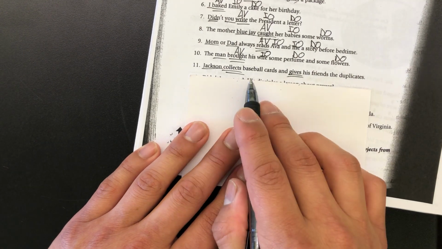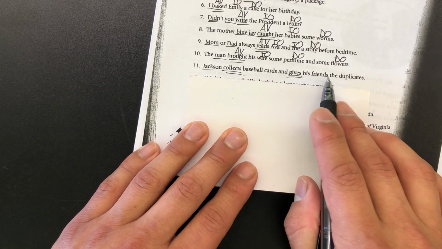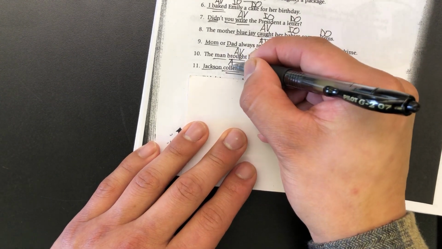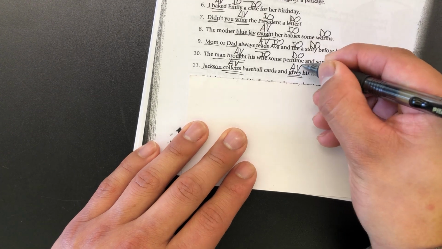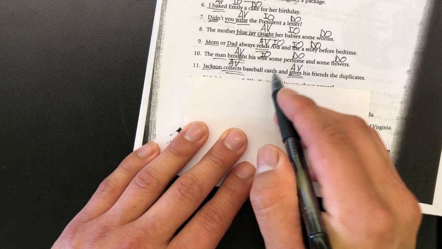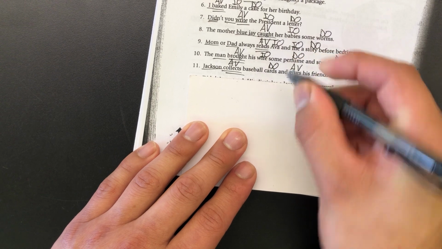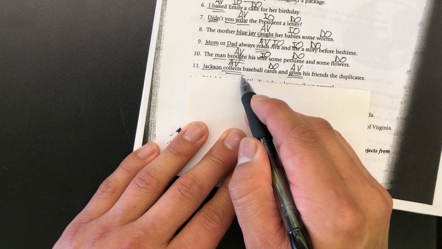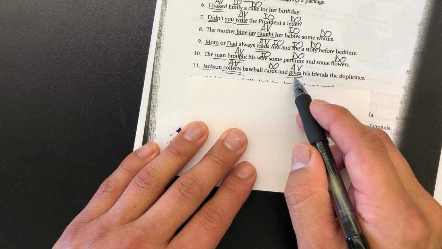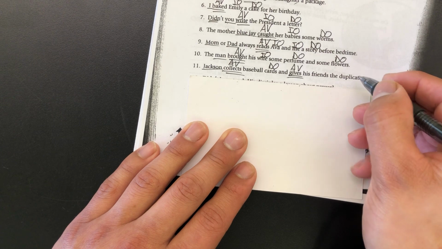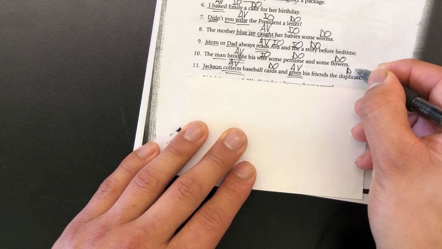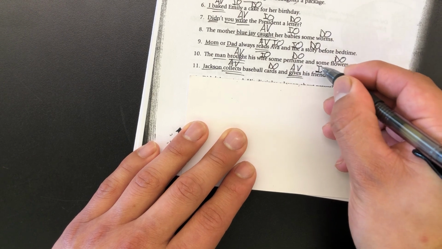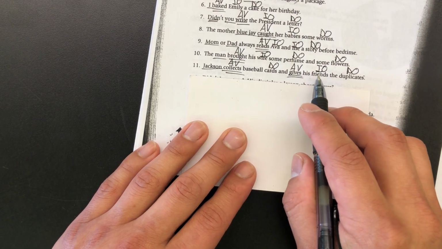All right, Jackson collects baseball cards and gives his friends the duplicates. So here we have a compound verb. Both of these verbs are action verbs. So let's mark them. So Jackson collects what? He collects cards. To whom or for whom? That is not answered. So there's no indirect object in this part of the sentence. So let's go on to this one. Gives what? He gives duplicates. So duplicates is the direct object. To whom or for whom? Well, he gives it to his friends. So this part of the sentence does have an indirect object.